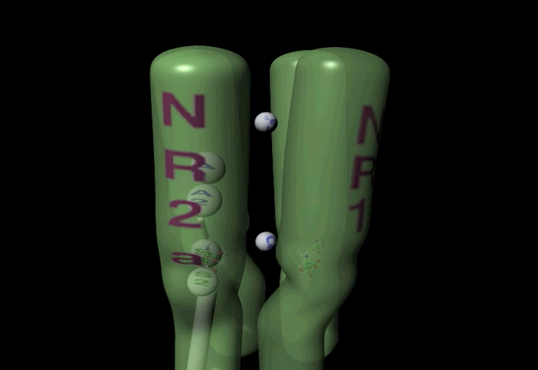The calcium influx can trigger biochemical cascades that change gene expression patterns needed for synaptic plasticity, excitotoxicity, learning, and memory.